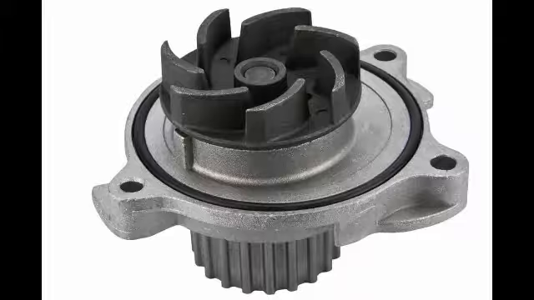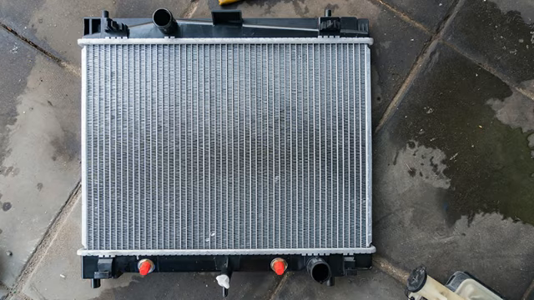First, we have the water pump. The water pump is the heart of the cooling system. It is responsible for pumping the coolant. Next is the radiator. The radiator is the heat exchanger used to transfer the excess heat developed by the engine to the atmosphere.